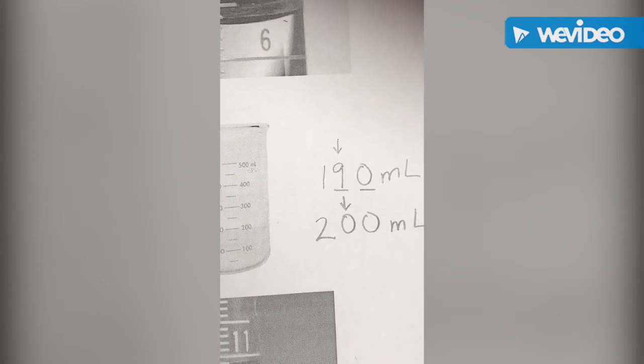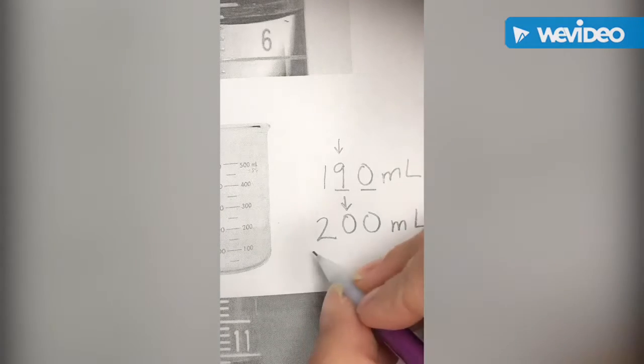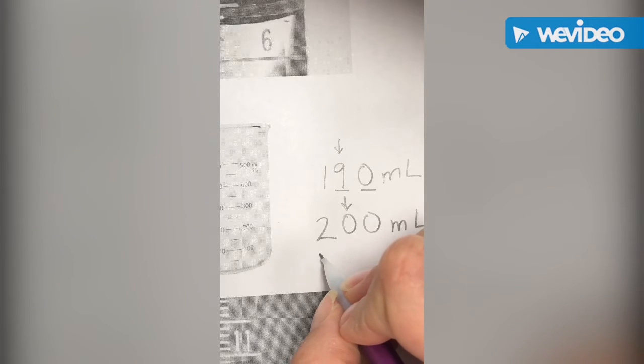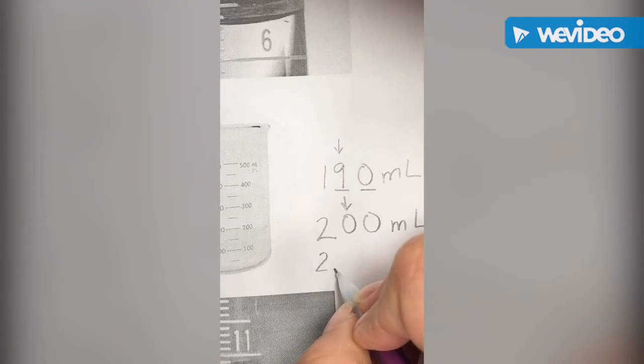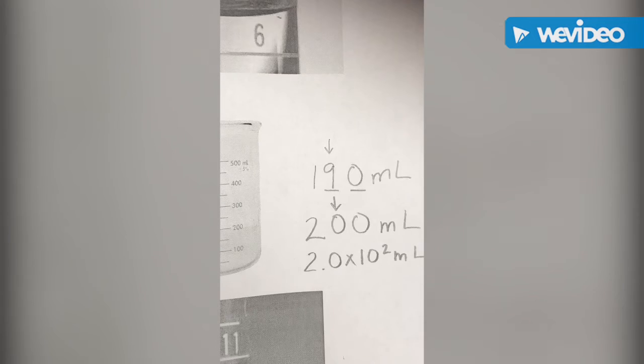I could show that this is my estimated digit by changing this into scientific notation if I wanted. So it could be 2.0 times 10 to the second milliliters. But I'm not expecting you to know that or do that right at this moment, but that's another way I could write this same number in scientific notation.